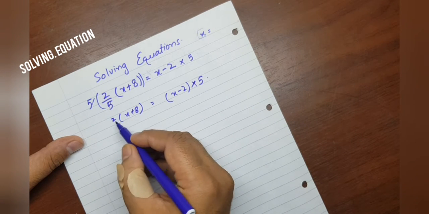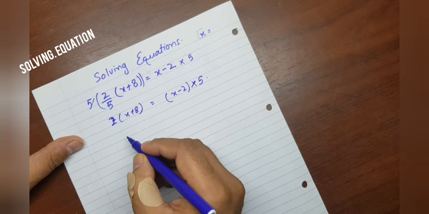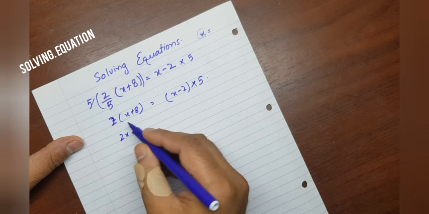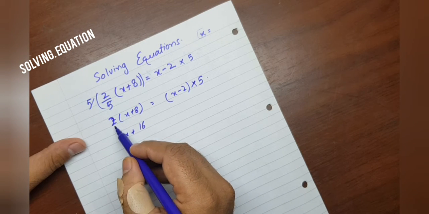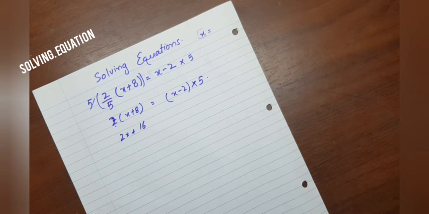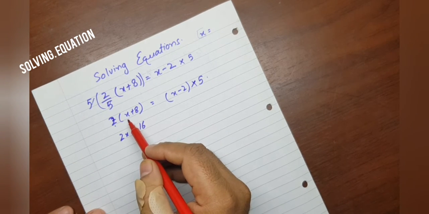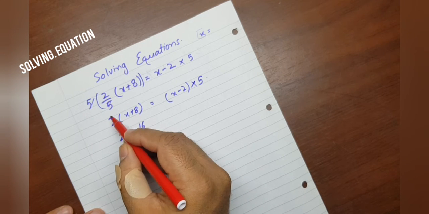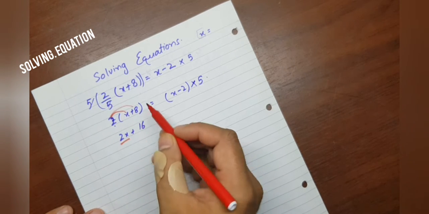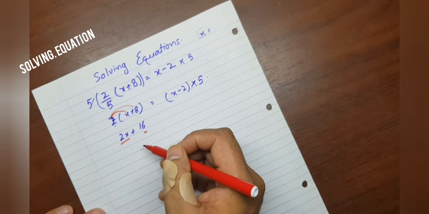So now this is 2x plus 8 times 2, 16. Remember that this 2 will be multiplied with x and 8 both. This is a very important point. Sometimes students only multiply x but they do not multiply 8. When I multiplied 2 with x, I wrote 2x. 2 times 8 makes 16. So now I got both of them.